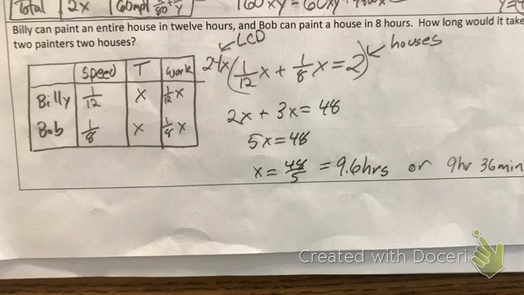They're both painting the same amount of time, so they're both going to be time x. So the amount of work Billy will do over the entire period will be 1/12 times x, depending on our time, and Bob's going to be 1/8 times x equals 1/8 x. Now, when you add up how much Billy does plus how much Bob does, that's going to equal 2 houses, because they want to know how long it's going to take to do 2 houses. So we're going to have 1/12 x plus 1/8 x equals 2 for 2 houses.